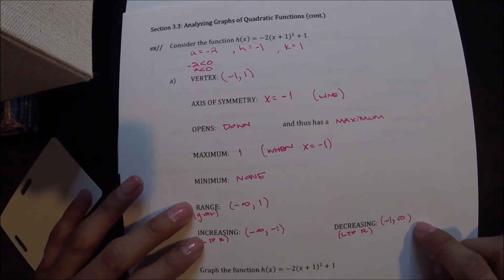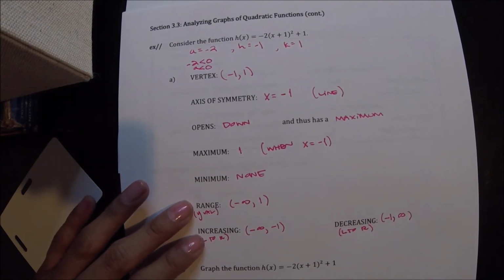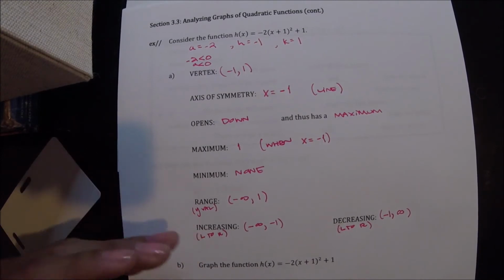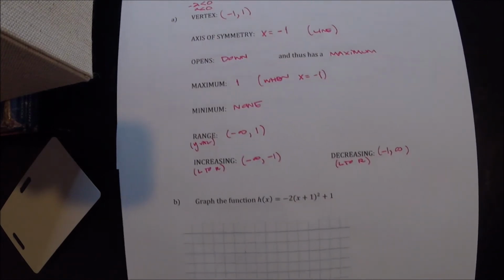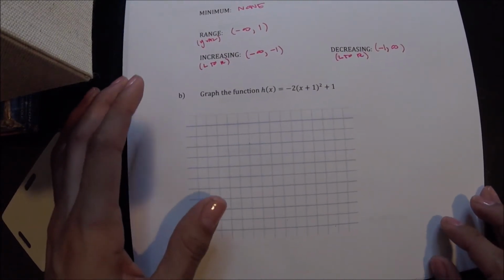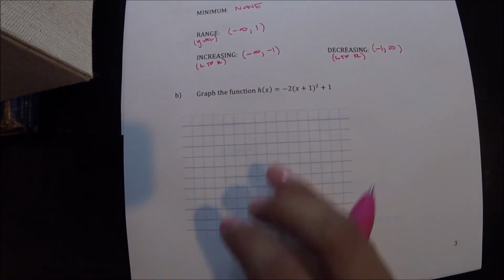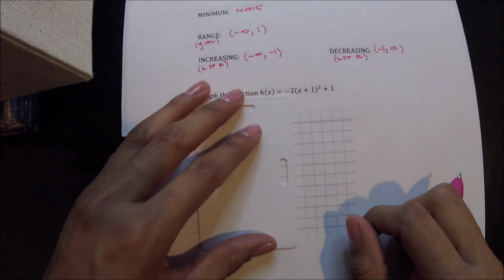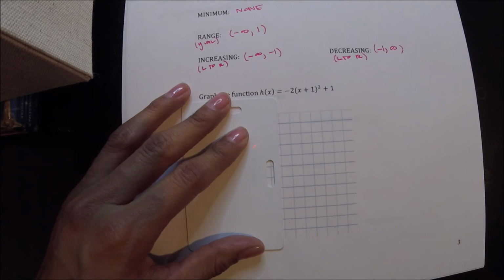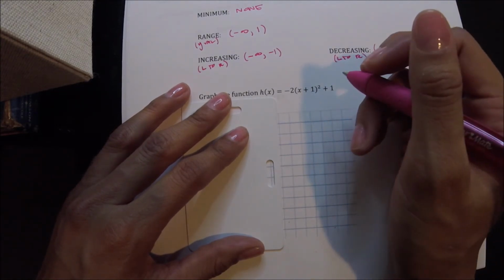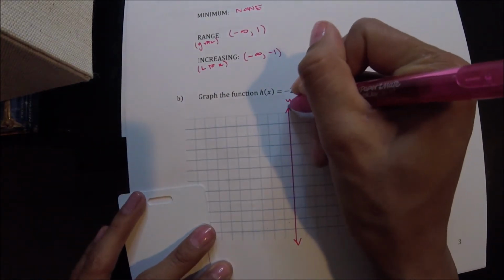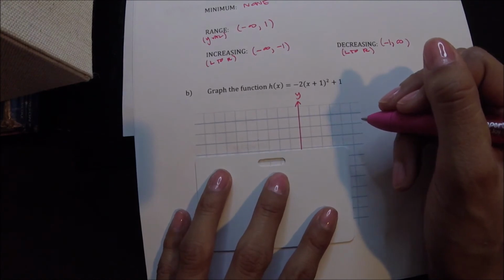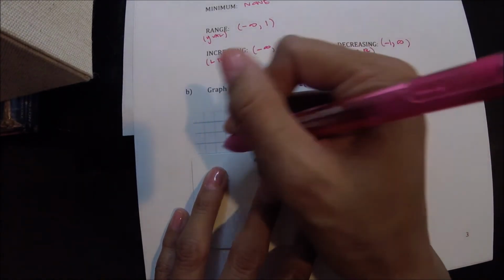And then if you're not sure about these, though, you can just graph the function and see what the range is visually, or see where it's increasing and decreasing visually. So let's go ahead and graph it. So you have to make your own decisions about where you're going to put your axes. So here, I know that the vertex is supposed to be at -1, 1, and it's opening down. So I'm going to put my y-axis there, and I'll put my x-axis here.